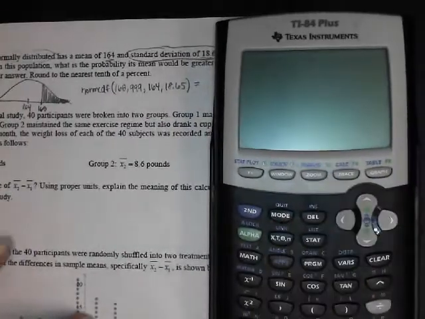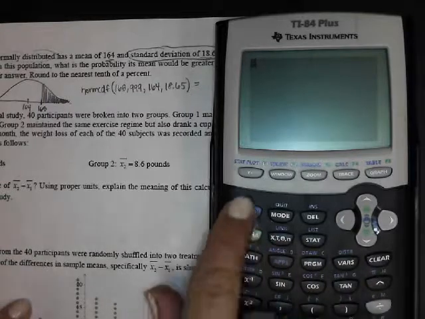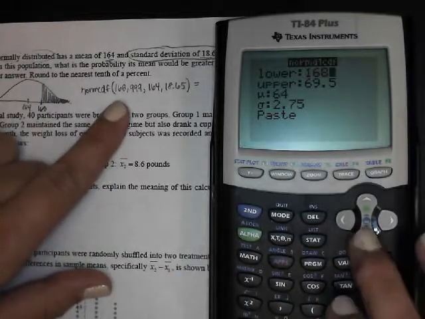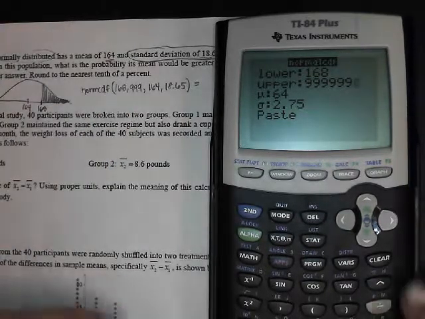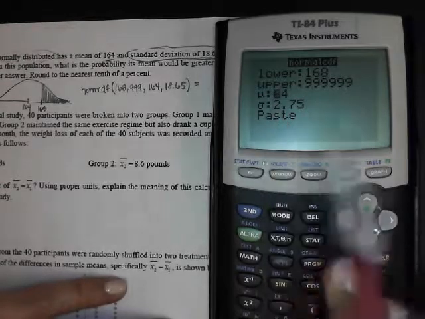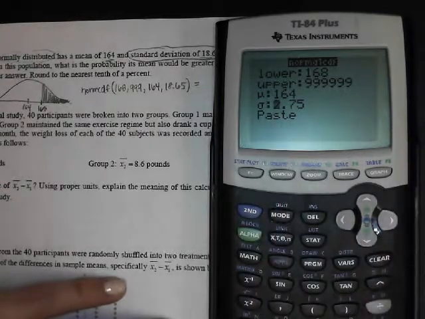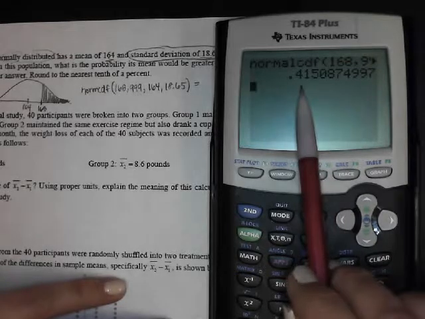So on your calculator, in the event that you forgot, it's second and then this VARS number, so second VARS, norm CDF. My lower bound is 168, my upper is 999. If you want to do a bunch more 9s just to be safe, you can. My population average was 164, and my population standard deviation is 18.65. Paste that in, and you're going to get your percentage chance.